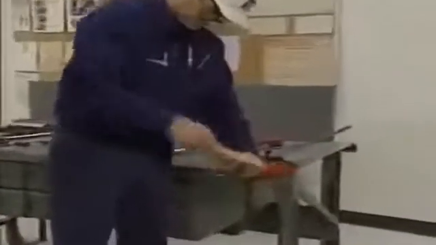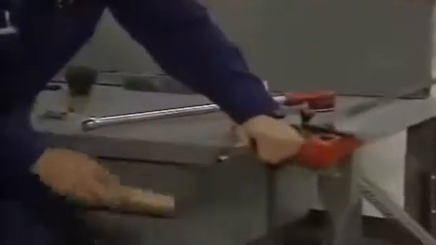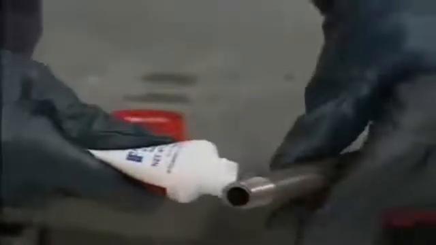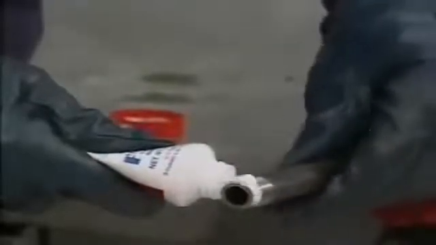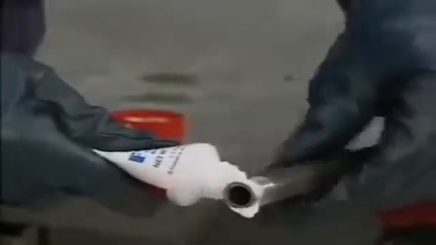Now, remove the remaining chips and shavings from the pipe with a wire brush, and apply a thread lubricant or a thread sealing compound to the pipe to prepare it for connection to a fitting.